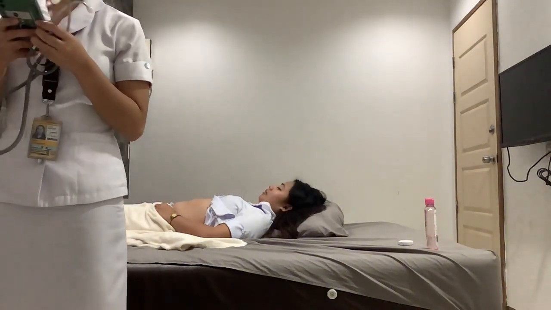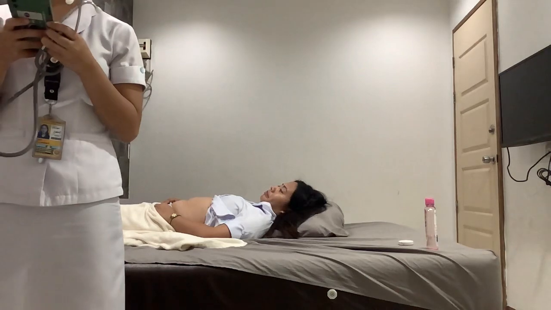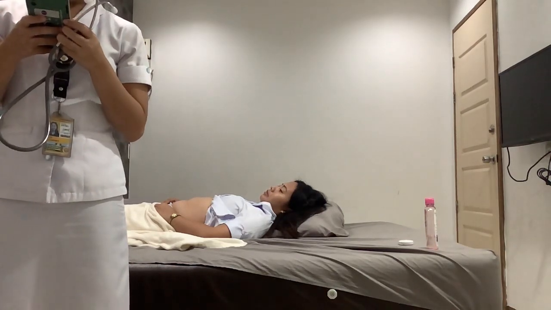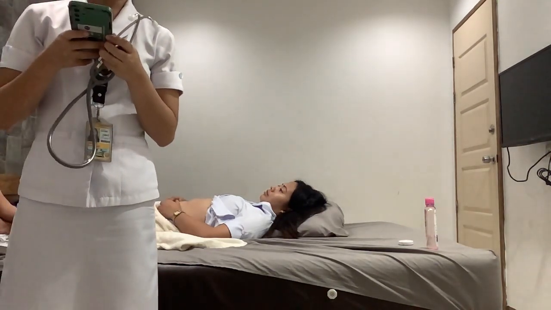First, I will percuss lightly and systematically all quadrants, clockwise or up and down over the abdomen.